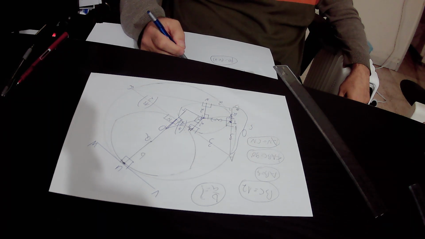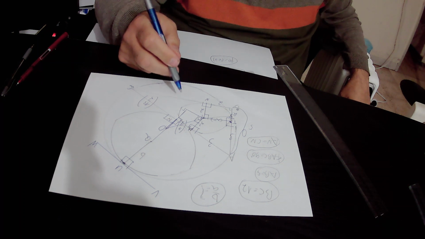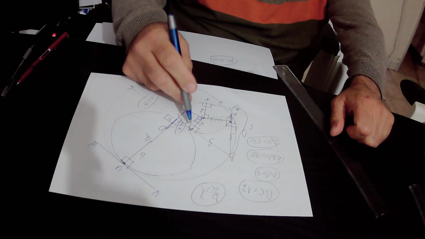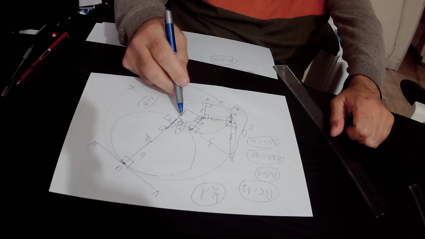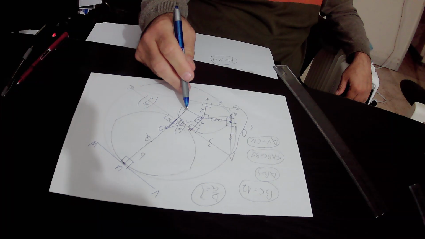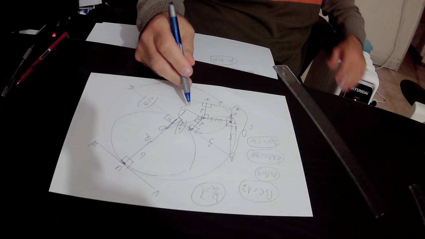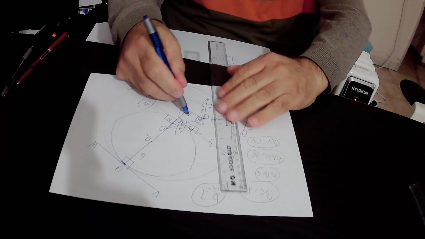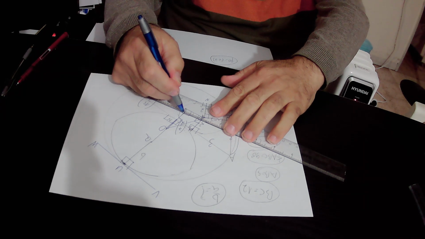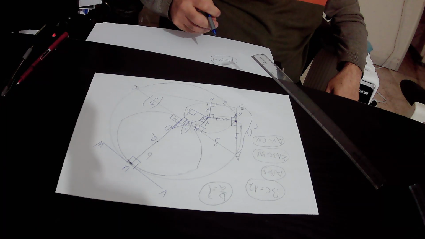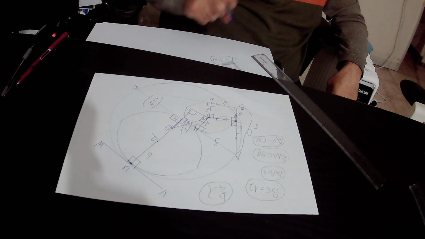So inside quadrilateral MNPT, we have 1, 2, 3 right angles. The sum of 3 right angles is 270 degrees plus the missing angle, in total must be equal to 360 degrees. Therefore, the missing angle here must be equal to 90 degrees. So inside quadrilateral MNPT, we have 4 right angles. Any quadrilateral that has 4 right angles must be at least a rectangle, if not a square.